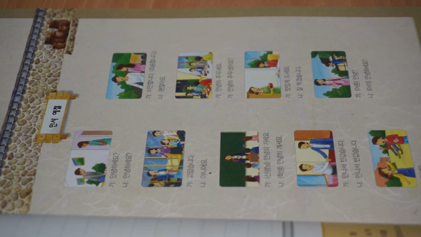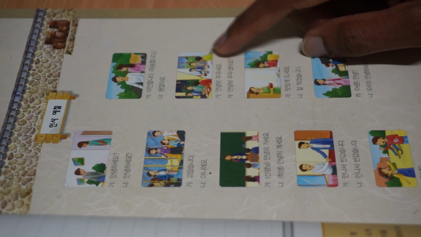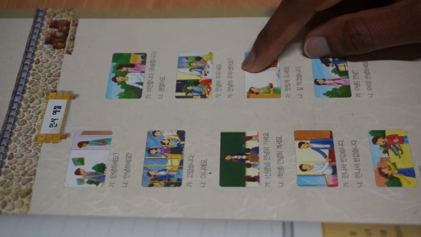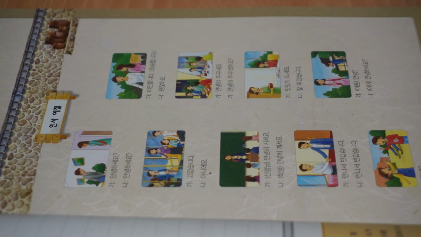So just in case you're trying to figure out what else you can say the next day when you come back in, you could just say, oh, did you sleep well last night? Kind of like your basic 안녕하세요 greeting.